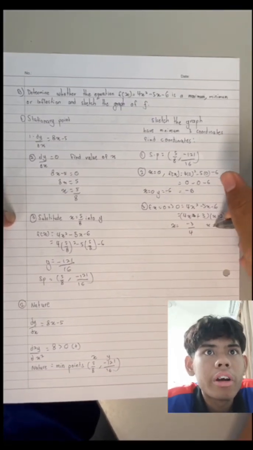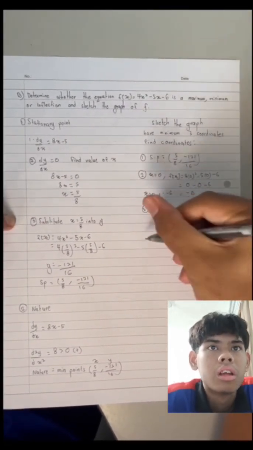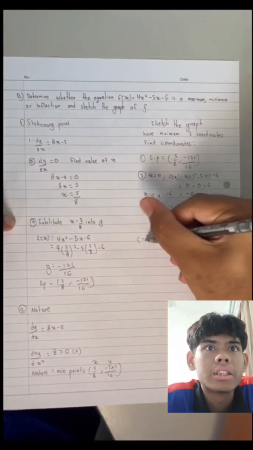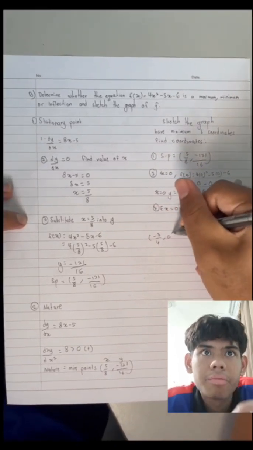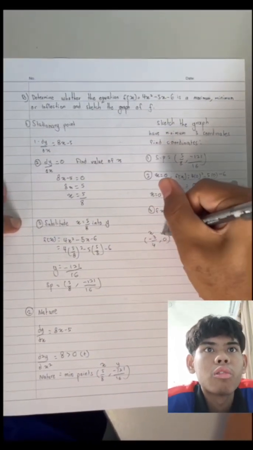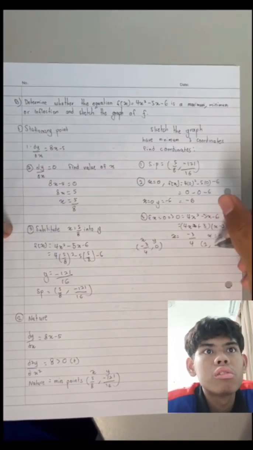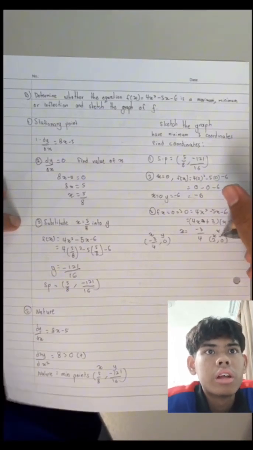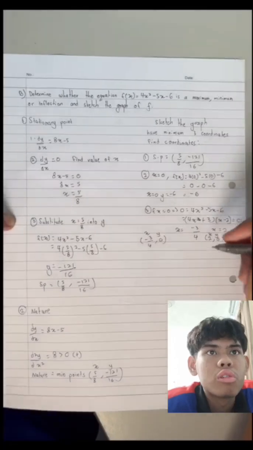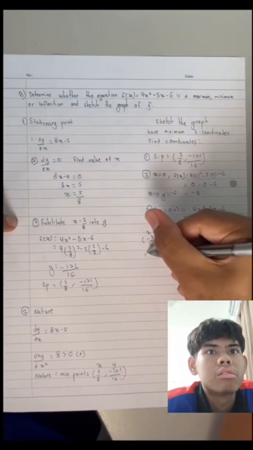So coordinate 1 is x minus 3/4 and y 0. For coordinate 2, x equals 2 and y equals 0.